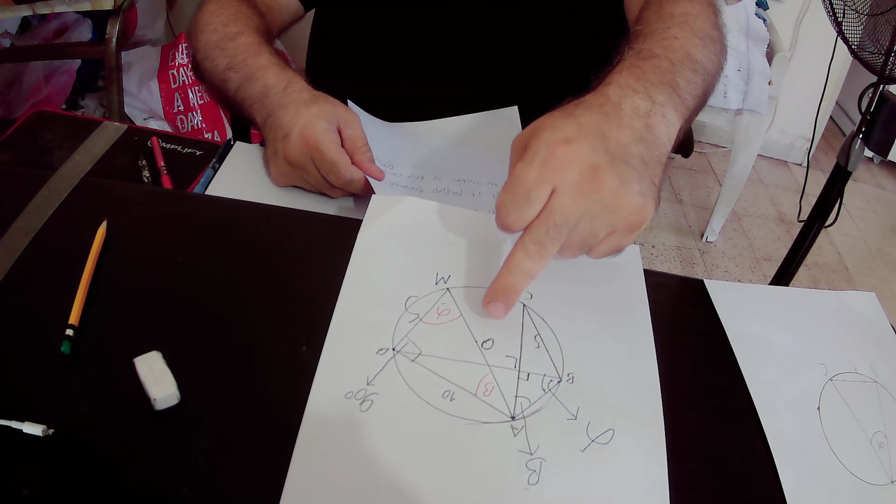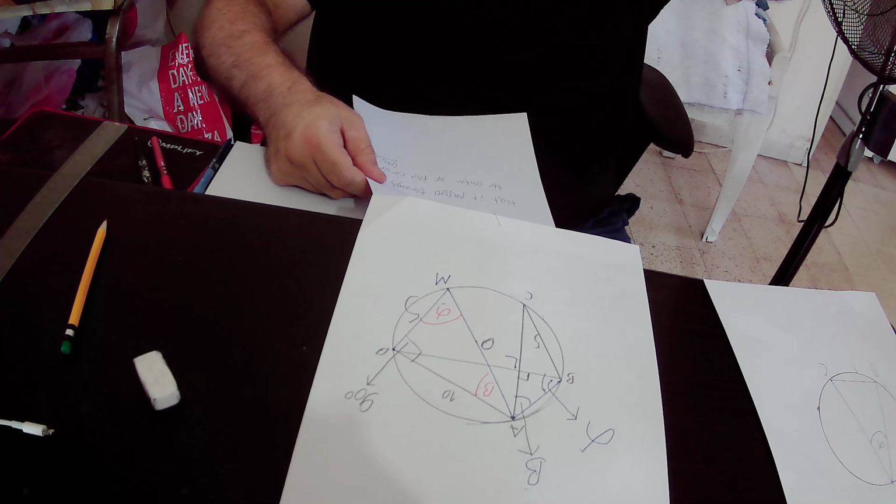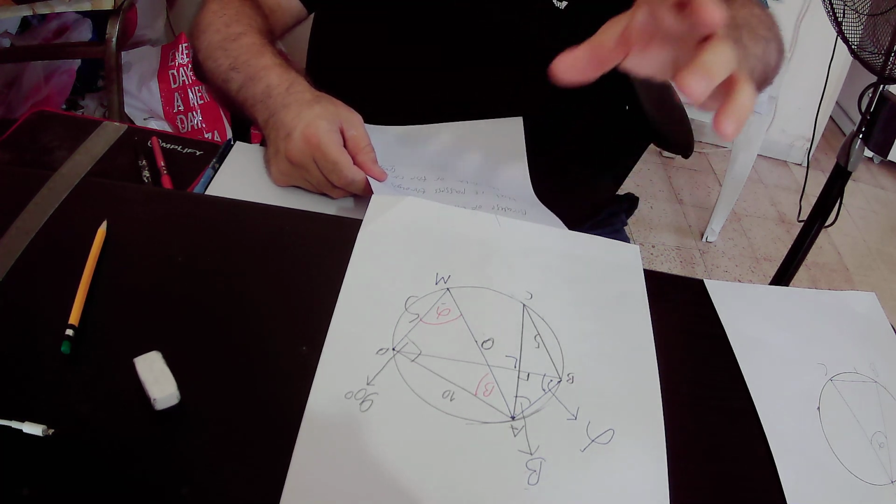That is to say, it passes through point O, that is the center of the circle. For that reason, chord AM is the diameter of this circle.